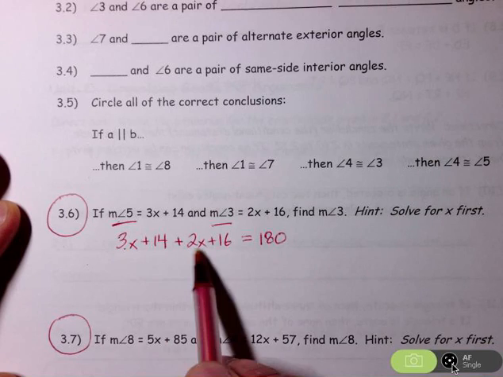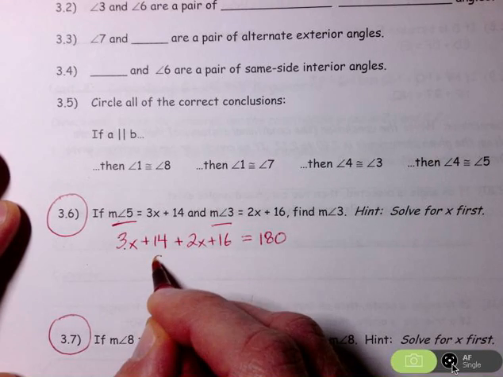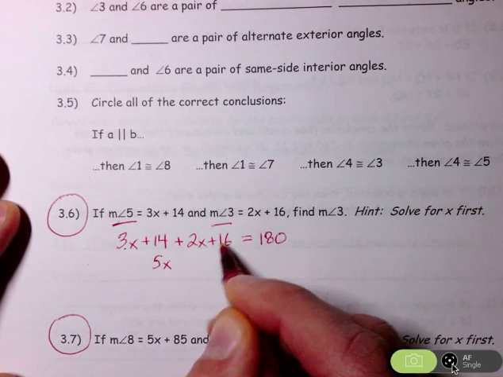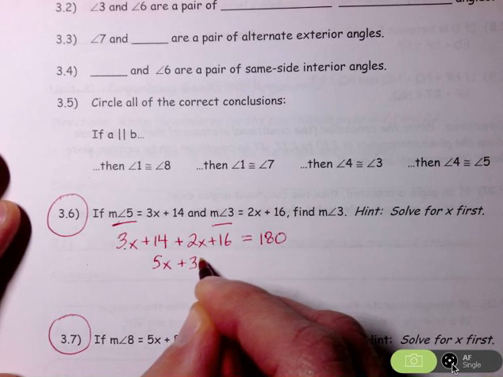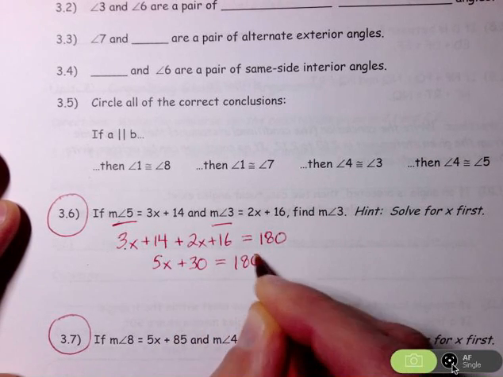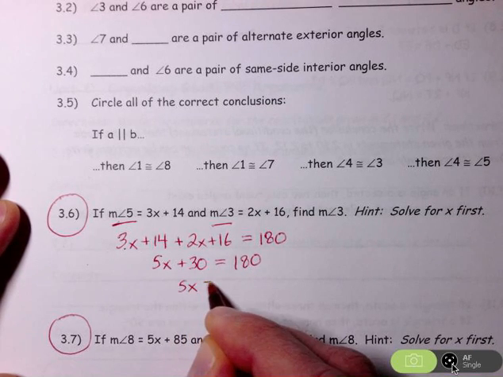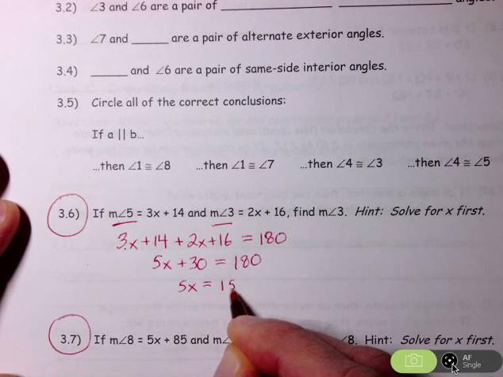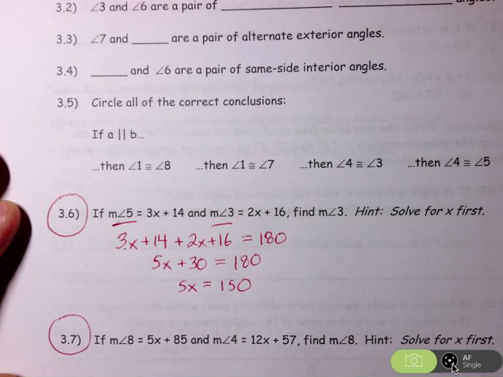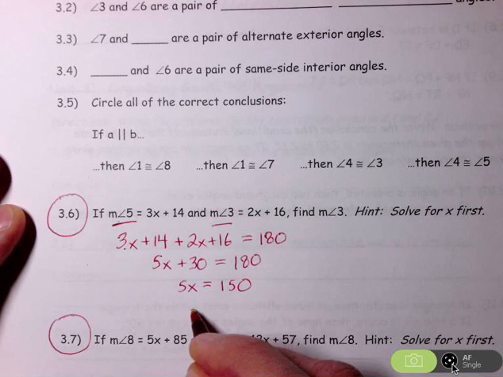Combining our like terms, 3x and 2x makes 5x, 14 and 16 makes 30. So if we subtract 30 from both sides of the equation, 5x equals 150. So if we divide by 5, x is 30.